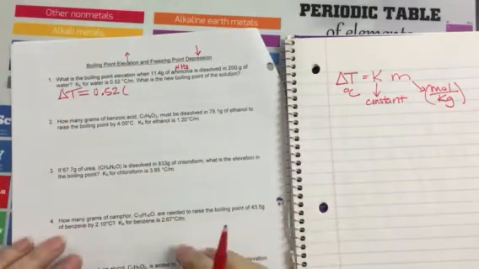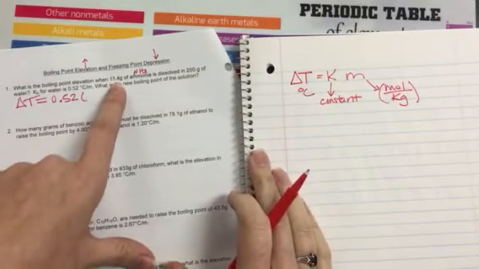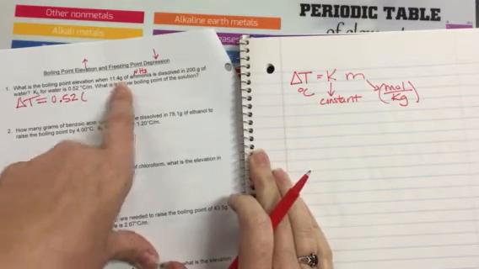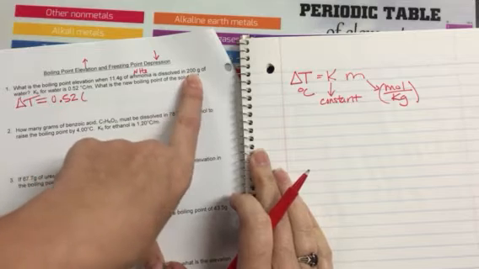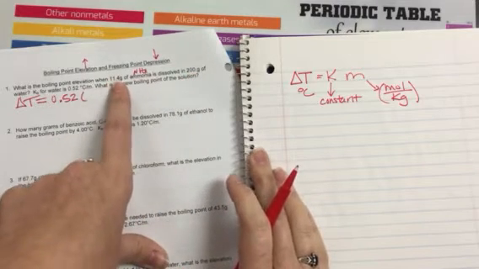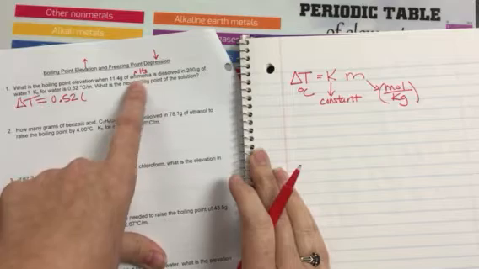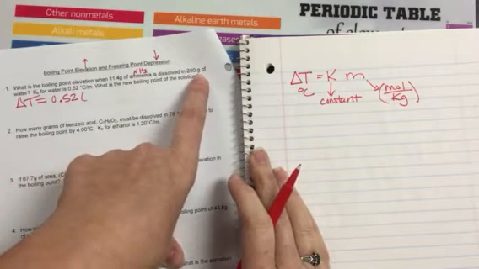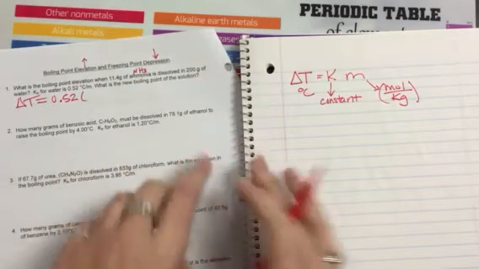We need to solve for little m first. We have 11.4 grams of ammonia dissolved into 200 grams of water. That means your ammonia is your solute, and your 200 grams of water is your solvent.